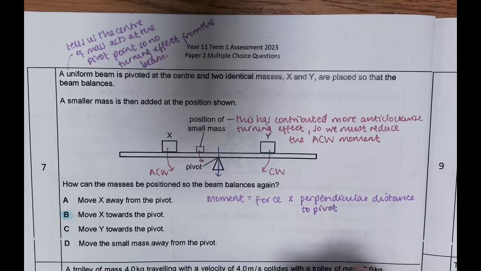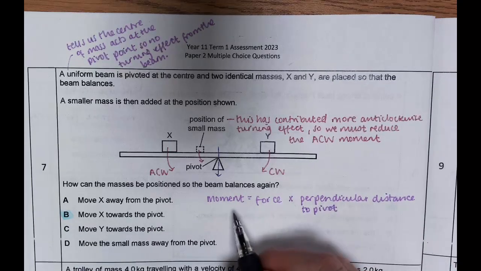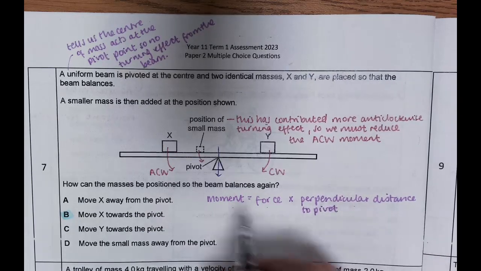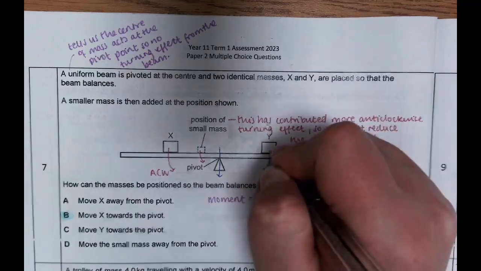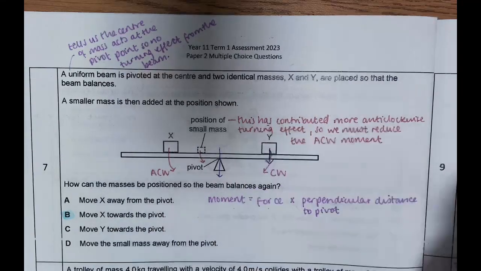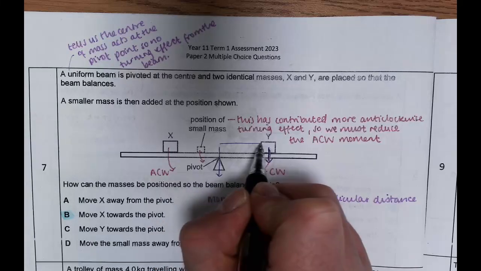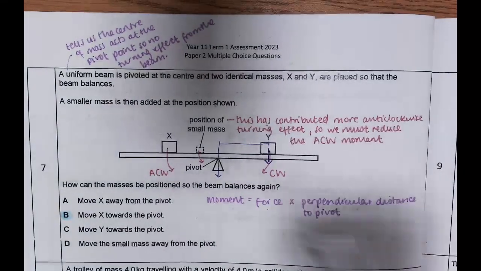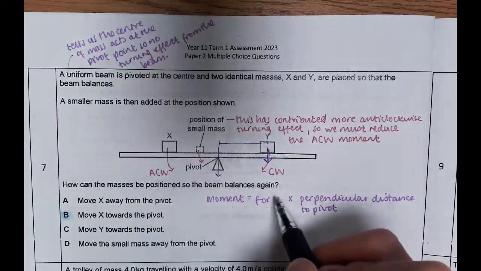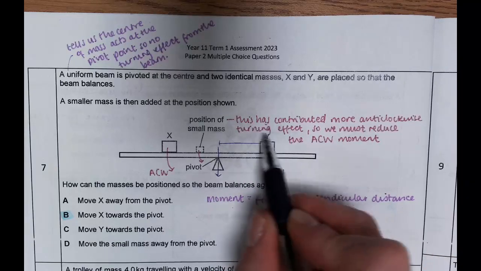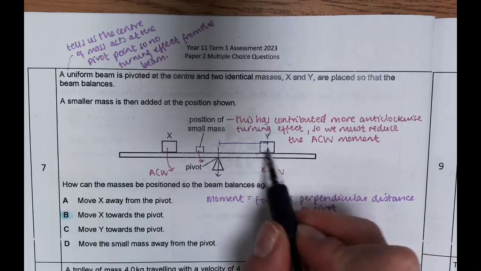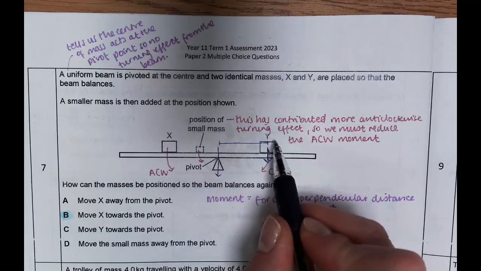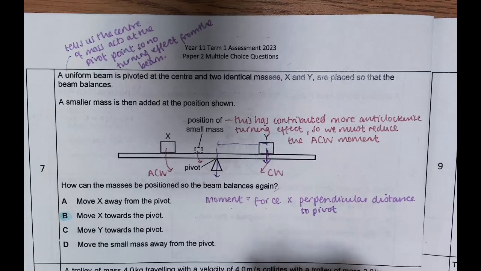balance this anti-clockwise. So I know that by definition a moment is a force multiplied by the perpendicular distance. So what we know is that the force of this one's weight acting down multiplied by its perpendicular distance to the pivot has to be larger. Because we've now got it turning more anti-clockwise, we need it to turn more clockwise, so we need to increase the turning effect of this one. We cannot change its mass, so we can't change its weight, so we can't change the force. So what we have to do is change our perpendicular distance.